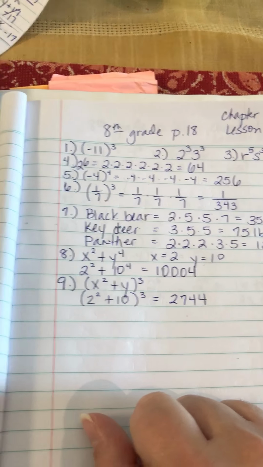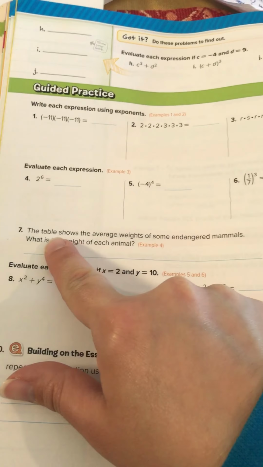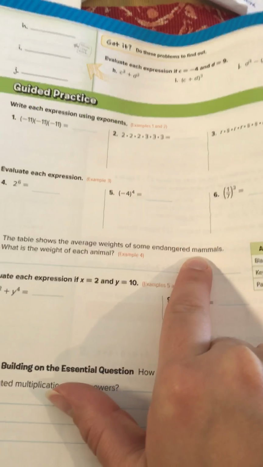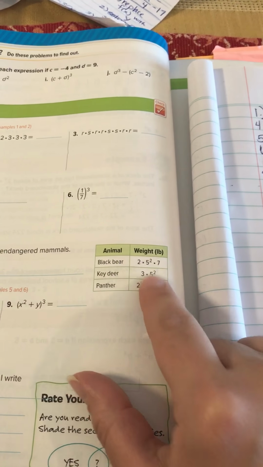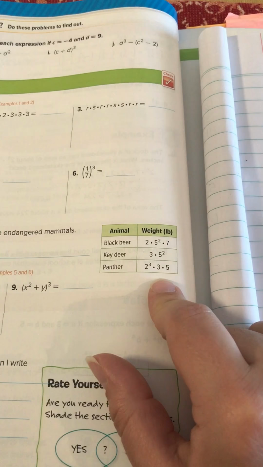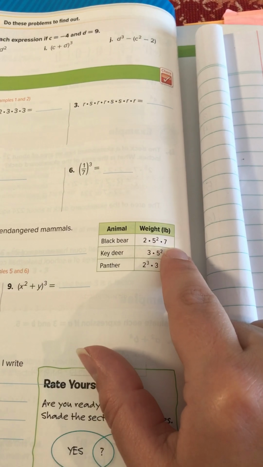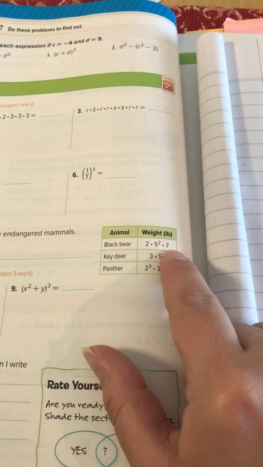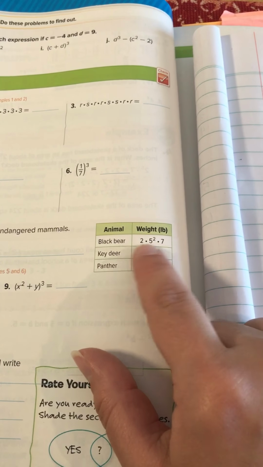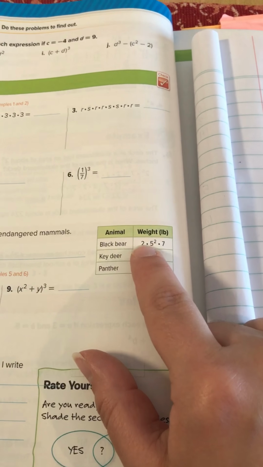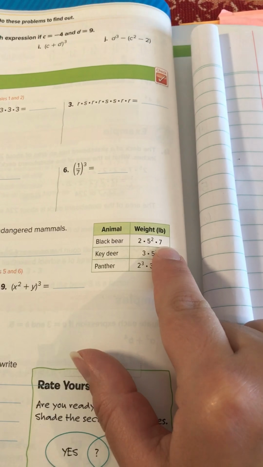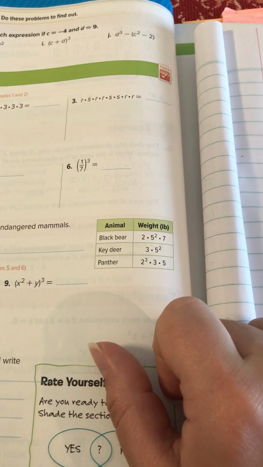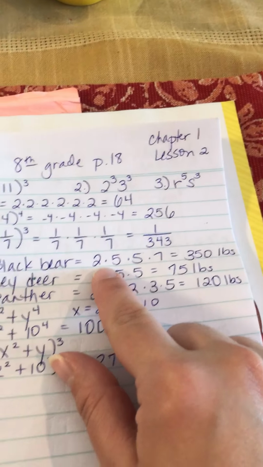Number 7 says, the table shows the average weights of some endangered animals or mammals. What is the weight of each animal? So then it gives the weights as bases and exponents. So when we're multiplying here, I can actually just put this right in the calculator the way that it looks. I would type 2 multiplied by 5 to the 2nd power multiplied by 7. And I would press equals. Or I can separate it out.